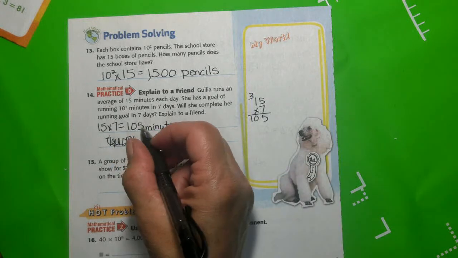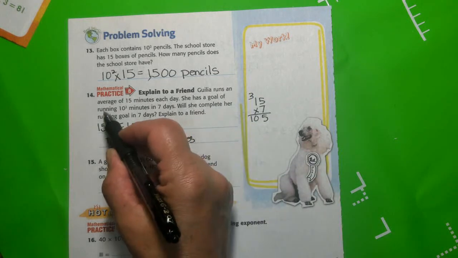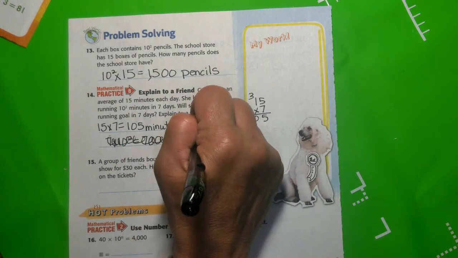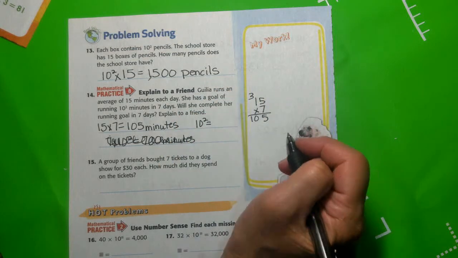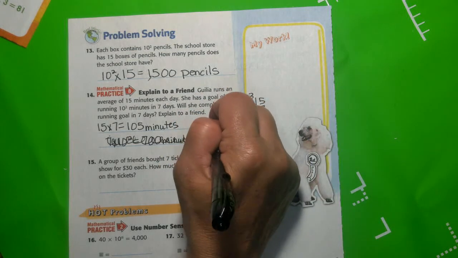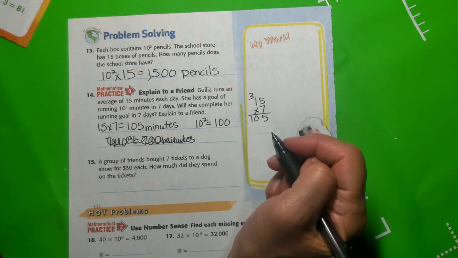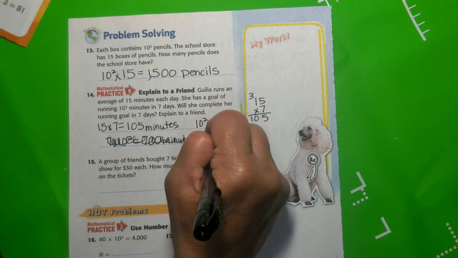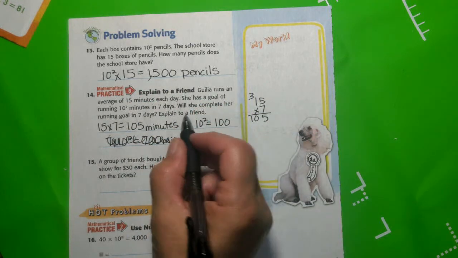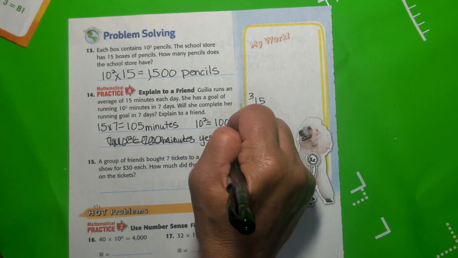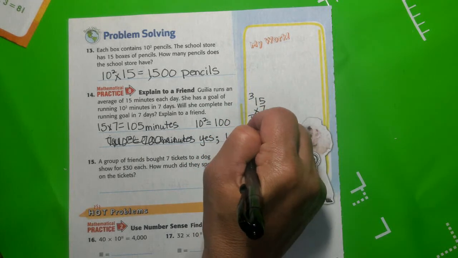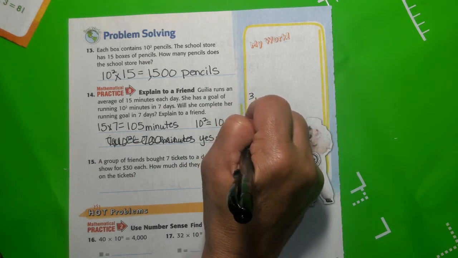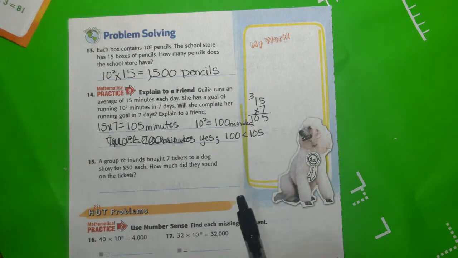I didn't need to multiply by 7. I read this wrong. She has a goal of running 10 squared minutes in 7 days. So how many minutes is that? I hope you guys know that's 100. So is she going to meet her goal? Yes. And I can explain to my friend, I'd say 100 is less than 105. And this is how many minutes she wants to run. And she's already running 105 minutes.